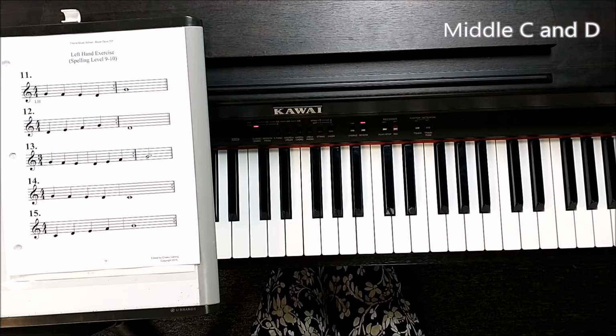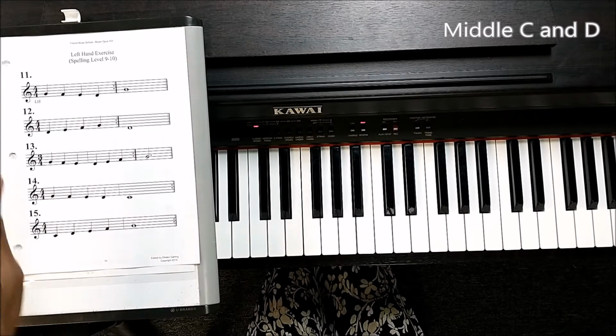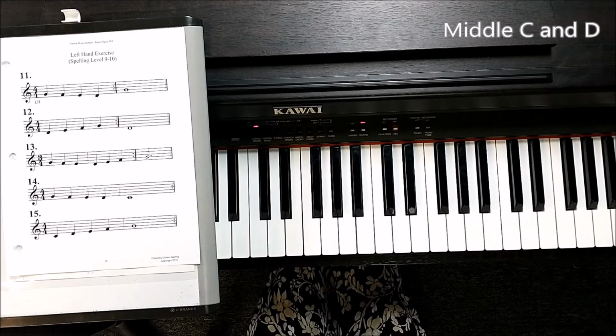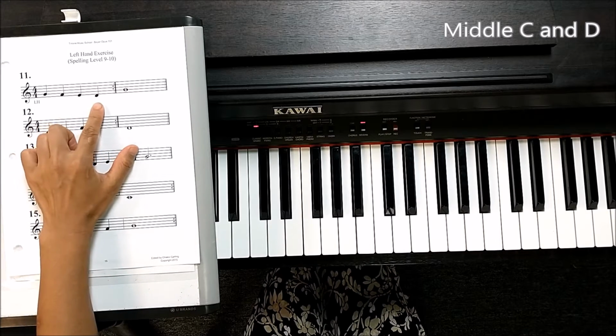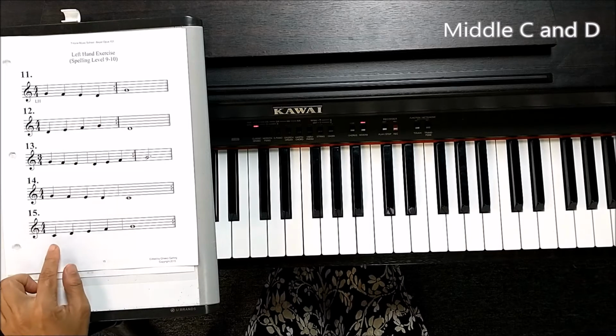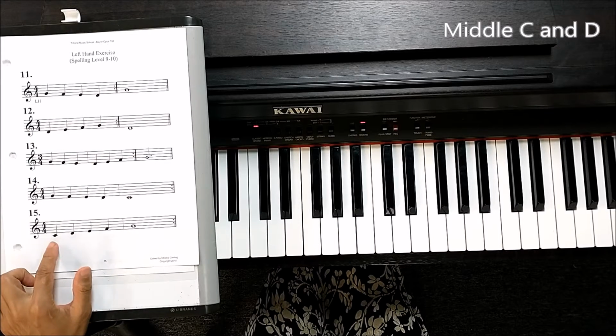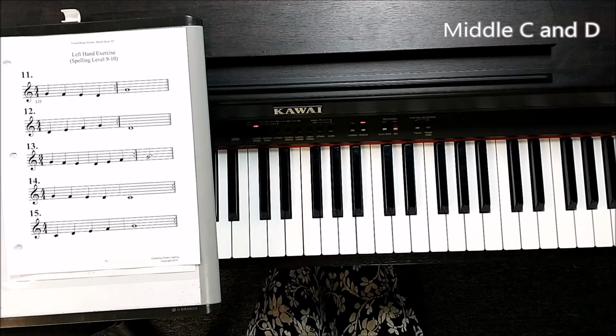Starting Beyer exercise, left hand, number 11 to number 15. There will be new notes again. That's a new note, and this is a new note too. We have never done that before, and I would like to talk about it.